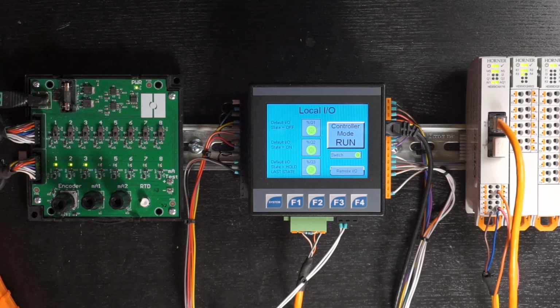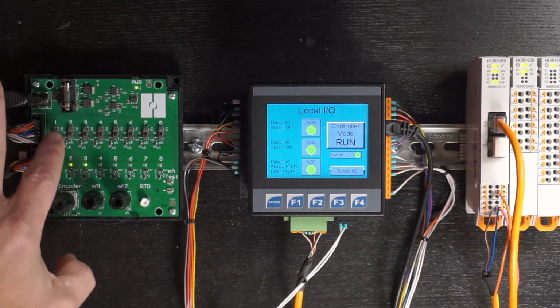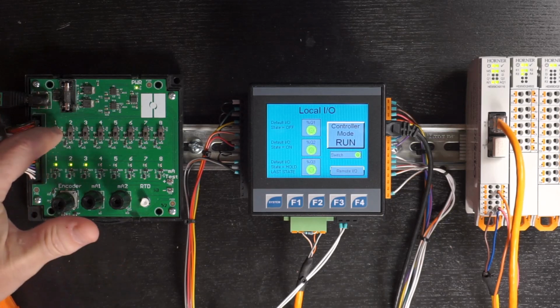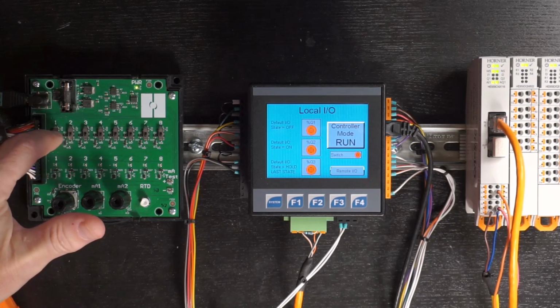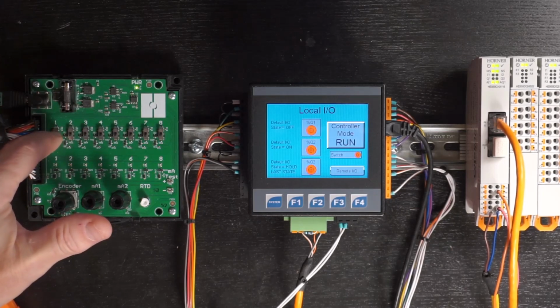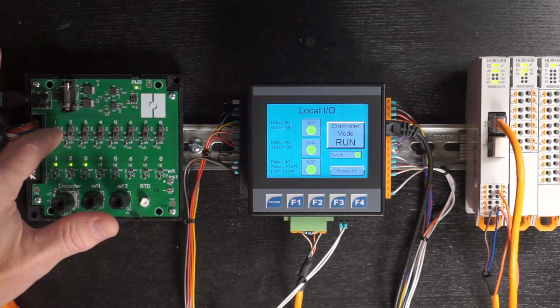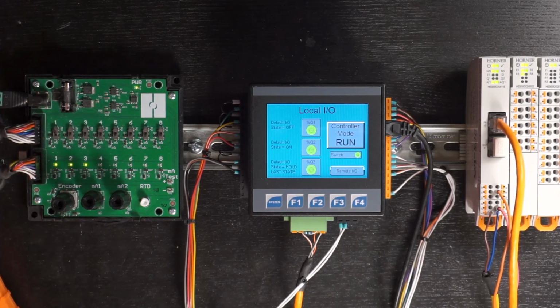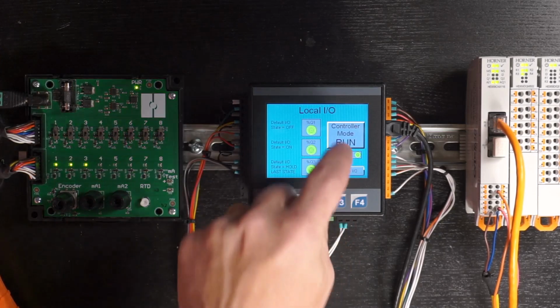Now, from a logic standpoint, I've configured everything so that the status of this first switch will cause all those first 3 outputs either to turn on if the switch is on or to turn off if the switch is off. Just got some ladder logic to make that happen. All right, so let's turn those outputs on, and then let's stop the controller.